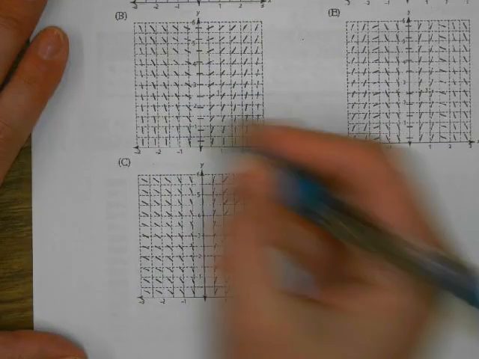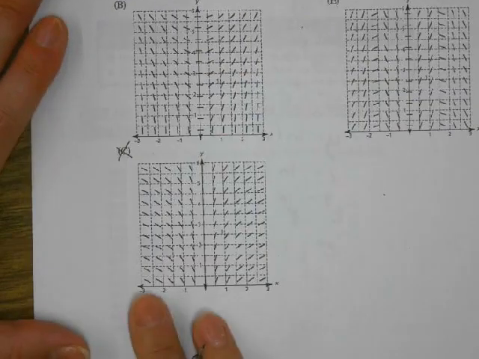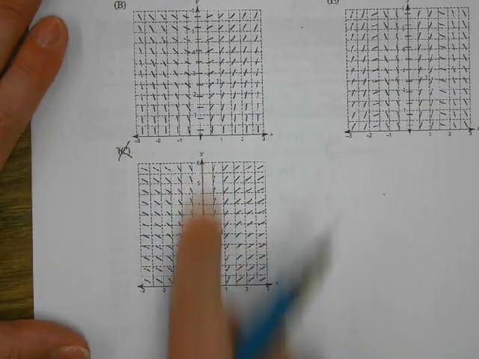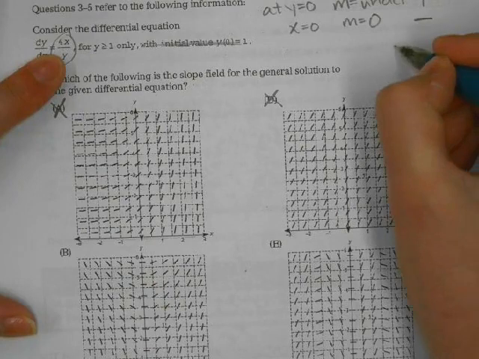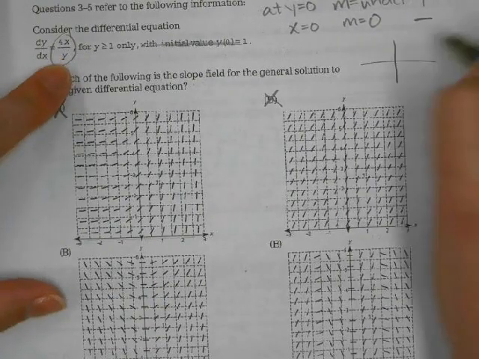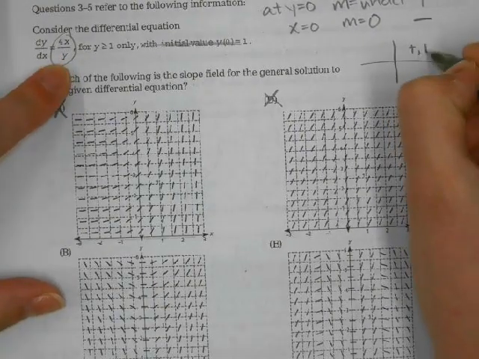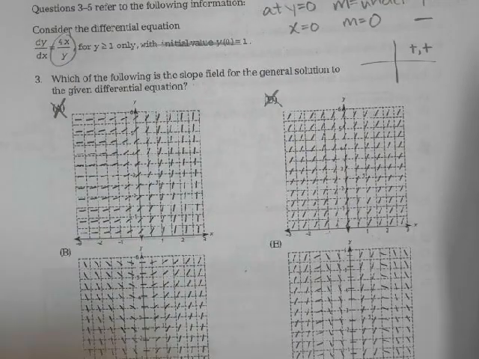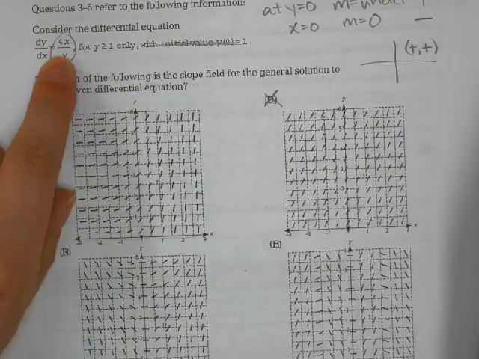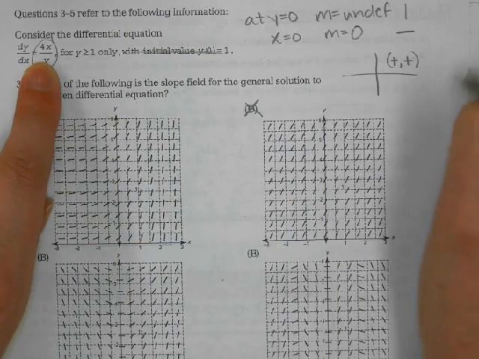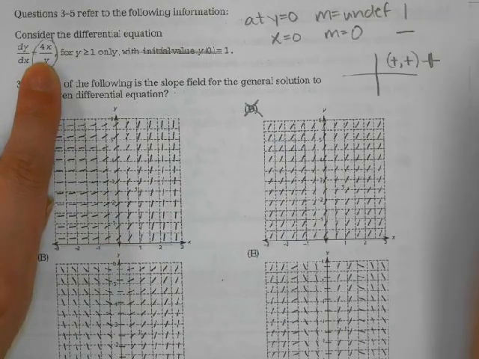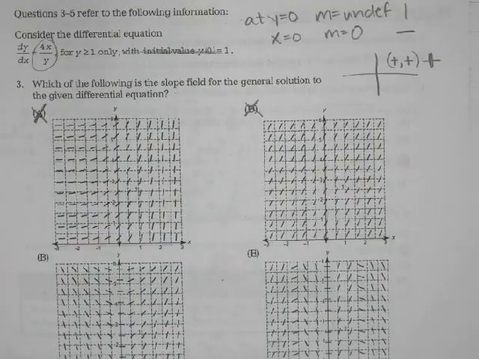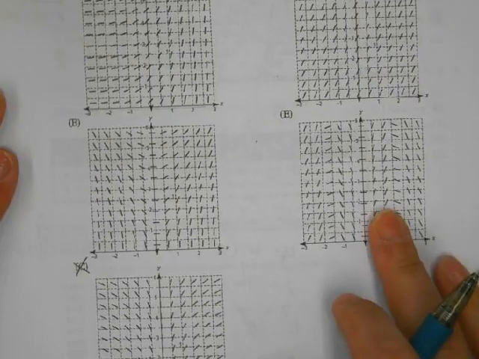This one, C, definitely not. And that's because I don't have horizontal lines at x equals 0. So that helped me narrow it down quite a bit. Then I was thinking, all right, in the first quadrant, I've got plus, plus, right? And so that means that when I do 4x divided by y, no matter what, my slope is going to be positive there. And that actually helps you narrow it down the rest of the way, because if you look at E, you have got positive and negative slopes.